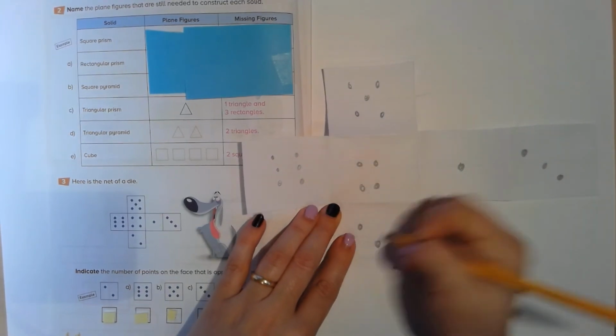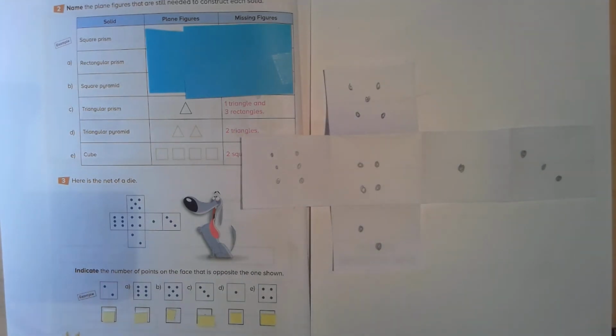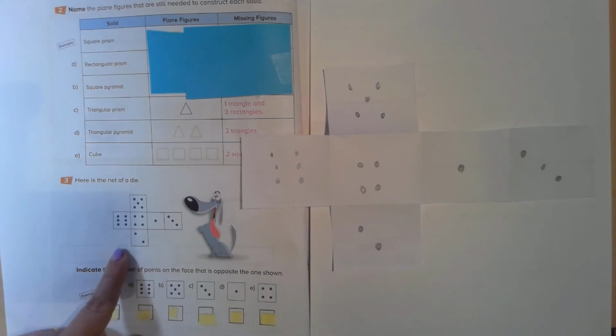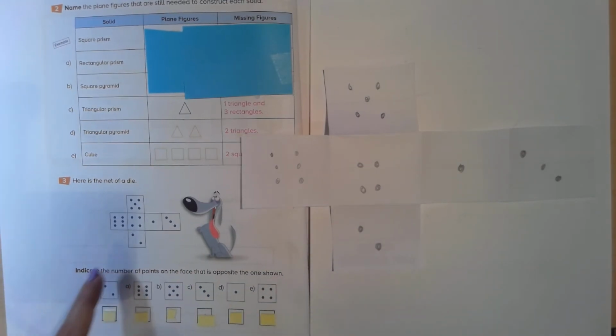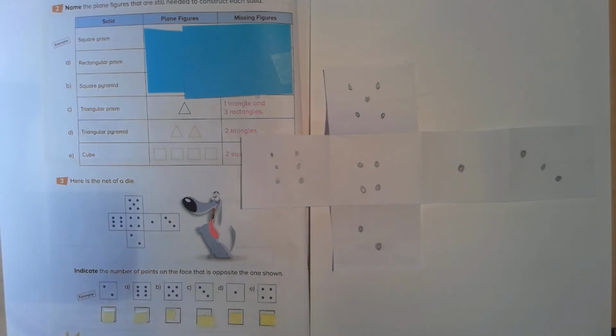Draw it on a piece of paper, whatever works for you, okay? Now, I've taken what they've given us, I've replicated it, made a copy, but now I can fold it and visually see what I'm working with.